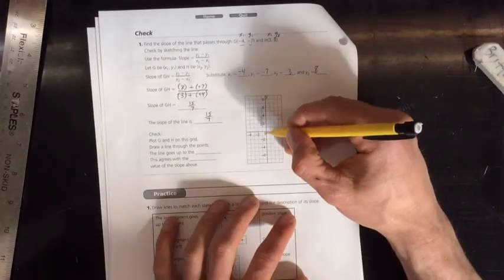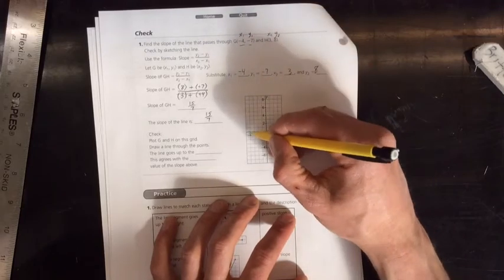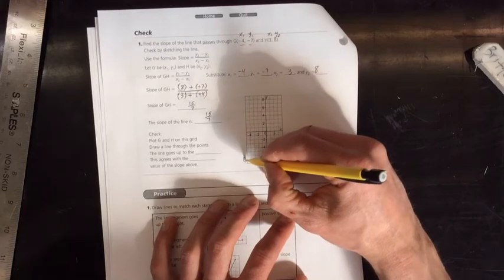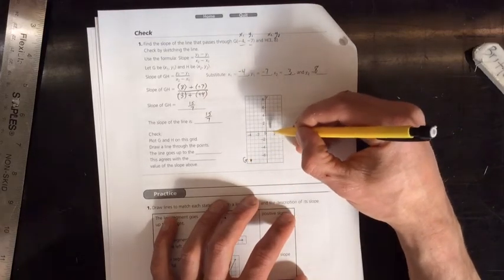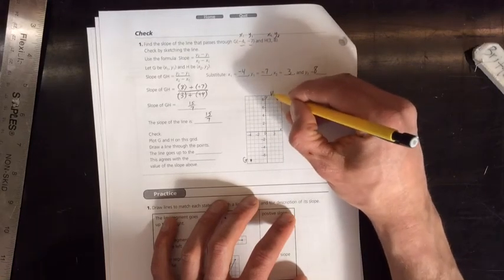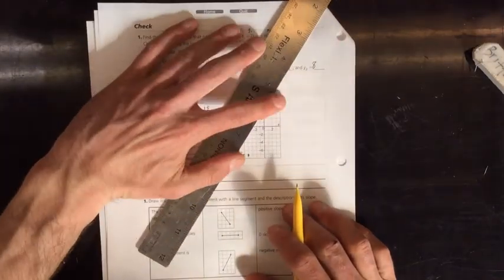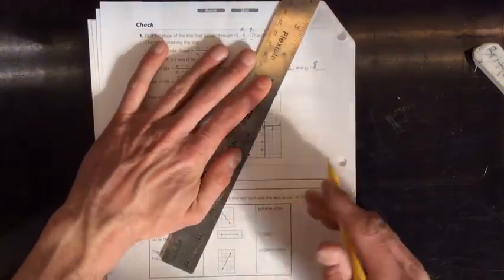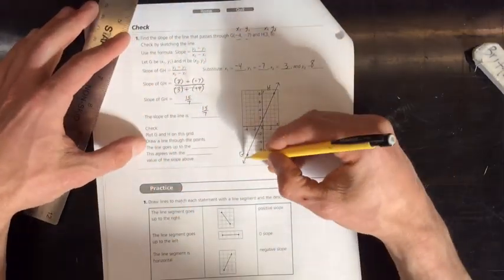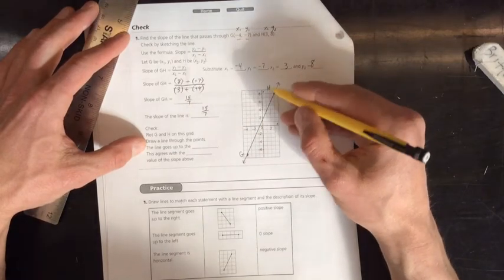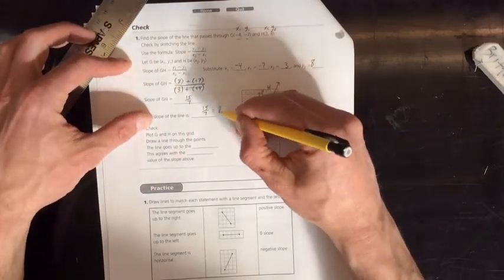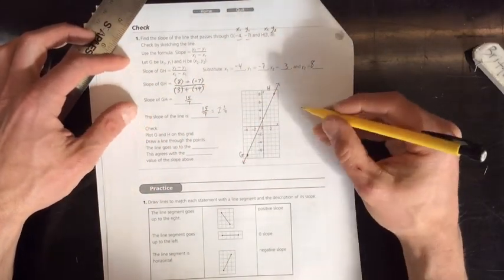So we want to plot these 2 points. So negative 4 and negative 7 will be here. This is G. Then we want to go to positive 3 and up 8, which is here. This is H. And connect these 2 points using a ruler or a straight edge. And the line goes up and to the right, so it is positive. It's quite steep, so this is greater than 1 because this would be like 2 and 1/7. So it's steeper than 45.